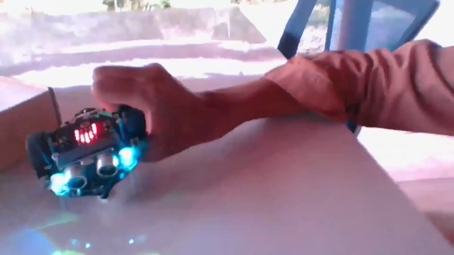Wait, you didn't see that. I will show you. So this is the obstacle, and this is the microbit.